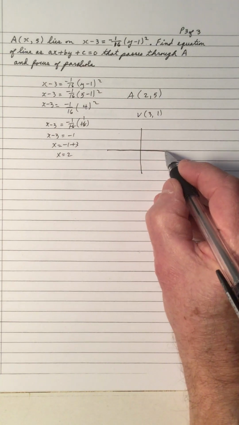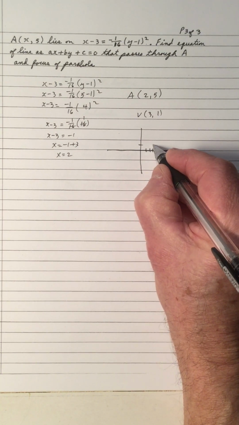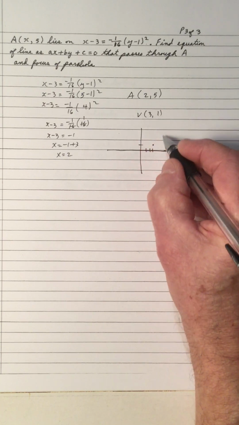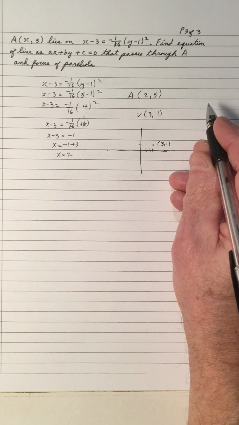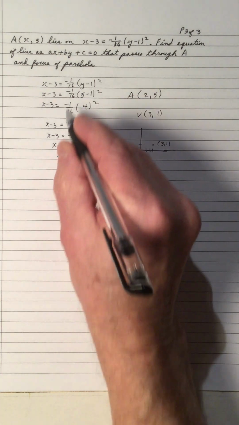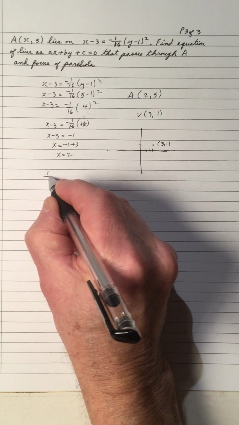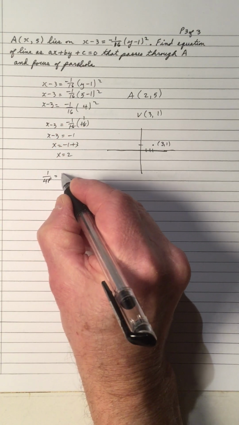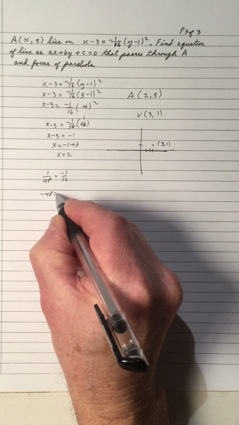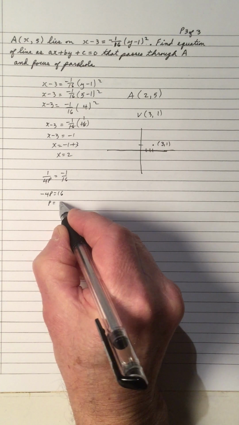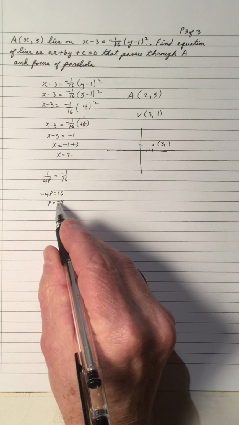So there's the vertex, 3, 1. And we have negative 1 over 16, so 1 over 4p equals negative 1 over 16. So negative 4p is 16. Divide by negative 4, we get a negative 4, so p is negative 4.